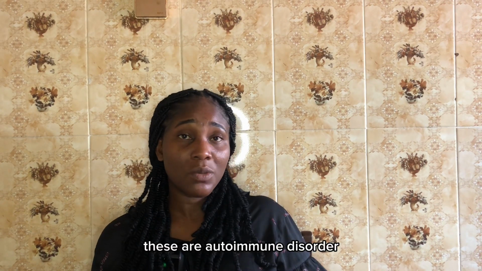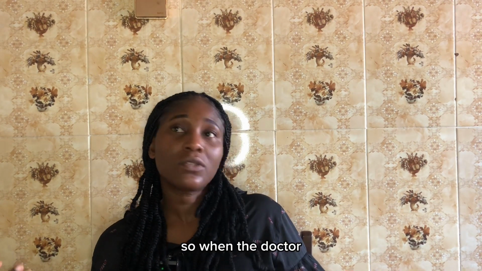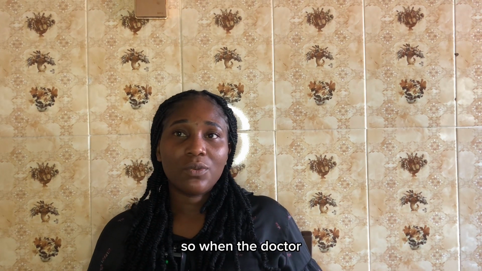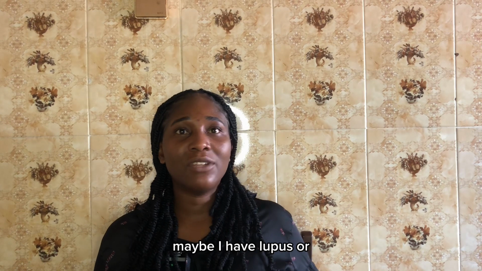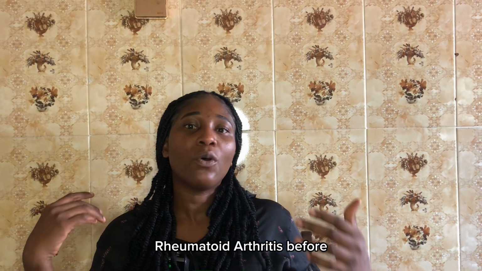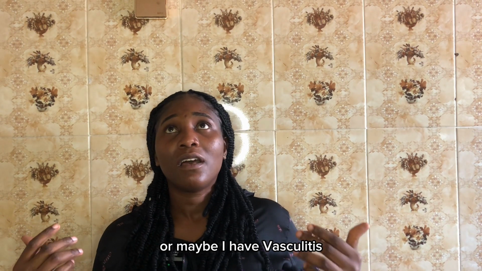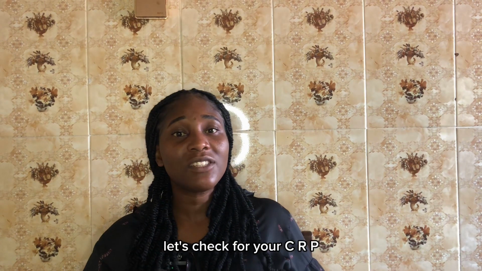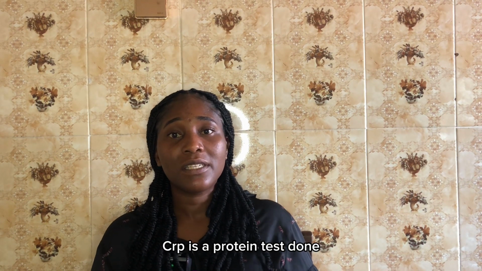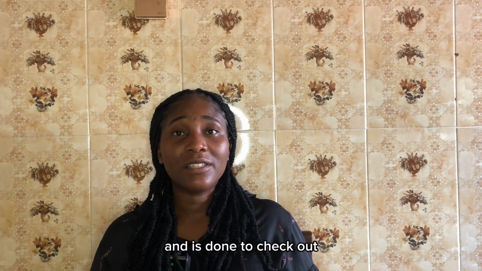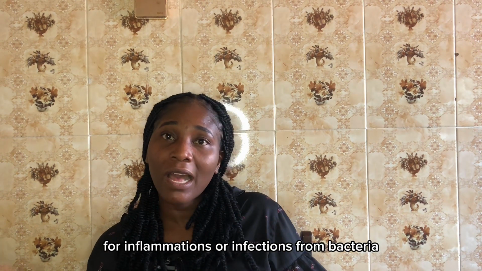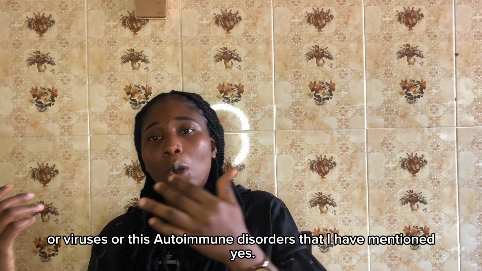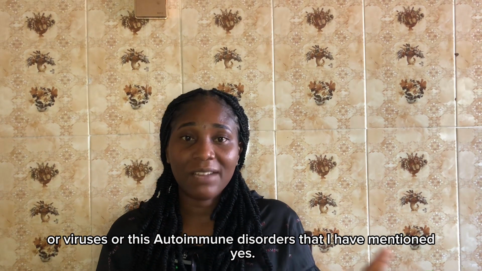These are autoimmune disorders. So when the doctor has a conversation with you and you tell him, maybe I have lupus before, or maybe I had rheumatoid arthritis before, or maybe I have vasculitis, he can just say, okay, let's check for your CRP. It's a protein test that is done to check out for inflammations or infections from bacteria or viruses or these autoimmune disorders that I've mentioned.